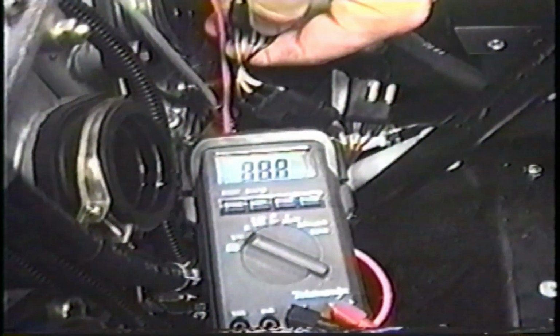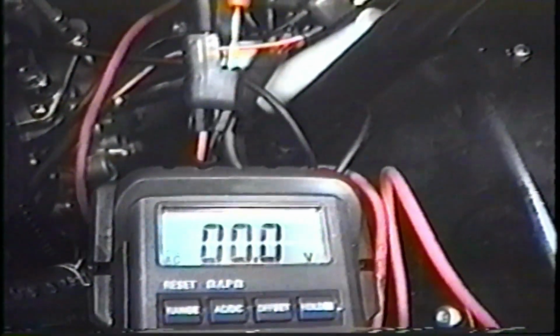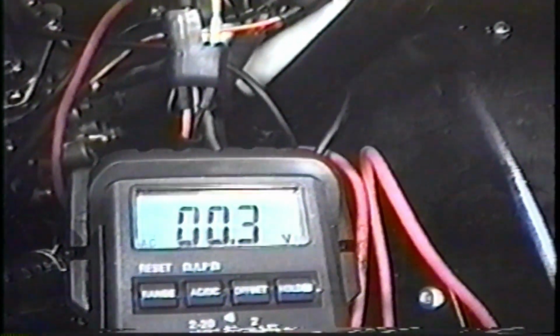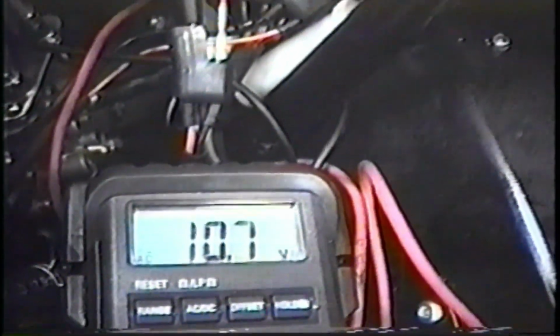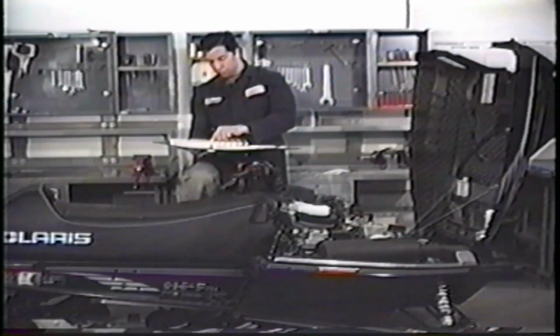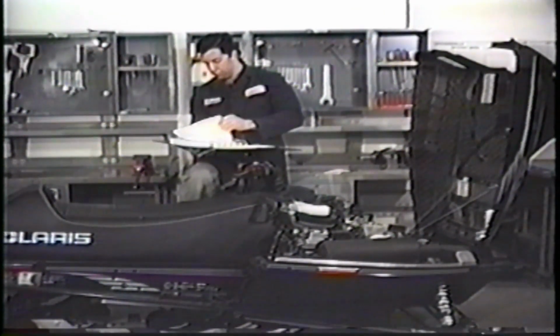A CDI module cannot be tested accurately with an ohm meter, but you can test the voltage coming from the exciter coil and the voltage leaving the module to the ignition coil primary winding. Voltage will vary with cranking speed, so don't look for a specific voltage figure, only that you have at least 20 volts AC or more. You can compare this reading to a similar unit that is working properly. The easiest way to test a CDI module is to eliminate all other ignition system components first and then replace the CDI module with a known good one.